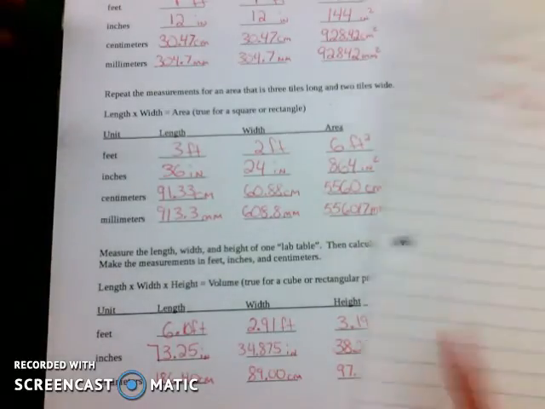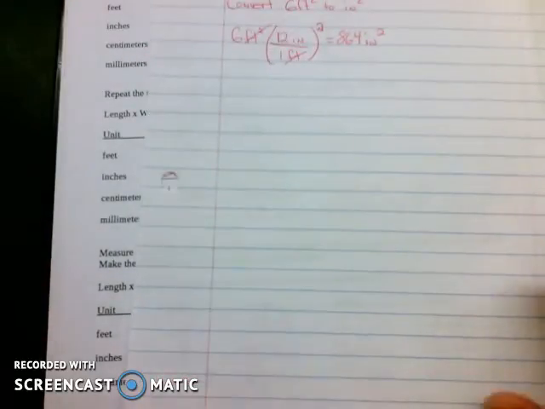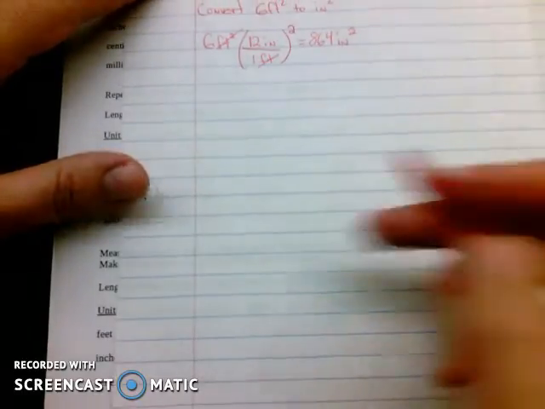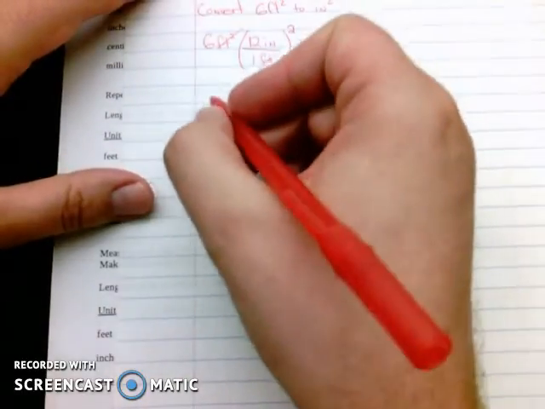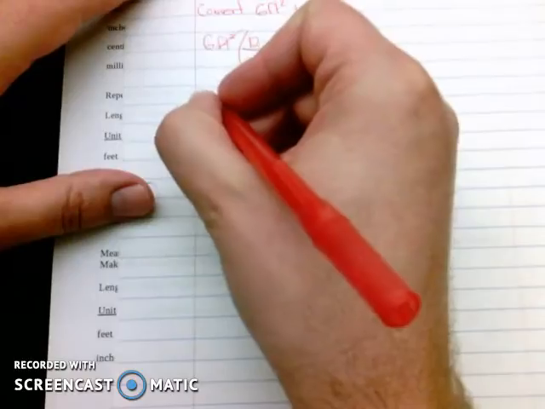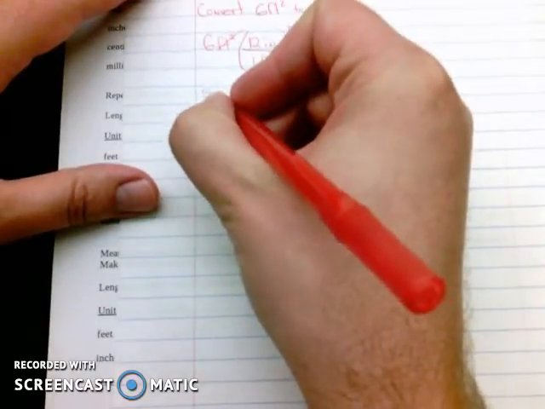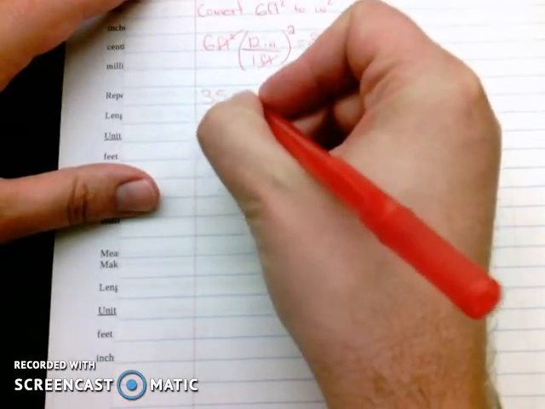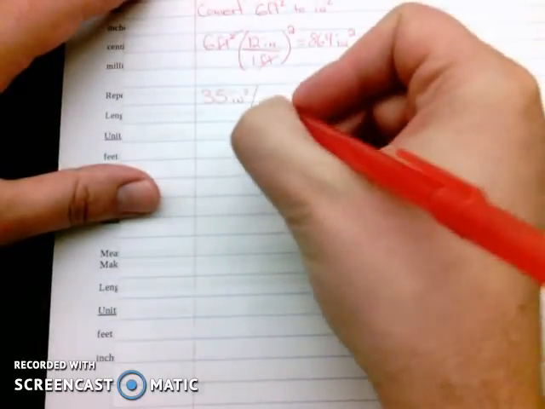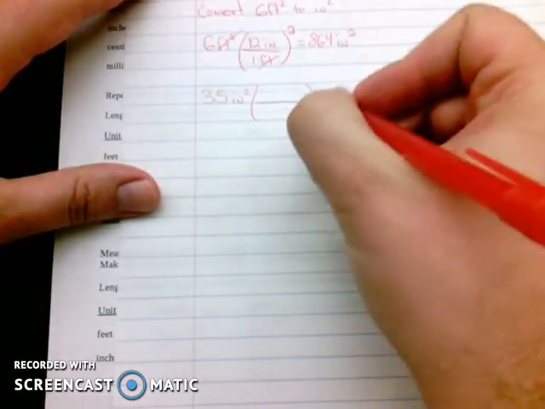Okay, let's do the same thing. Let's go from, say, inches to, I don't know, feet. So let's just say we've got something that's 35 square inches. And we're going to go to centimeters. Again, I can do this in one step.